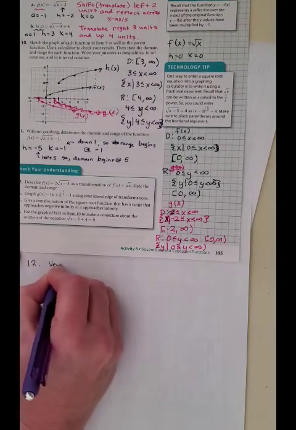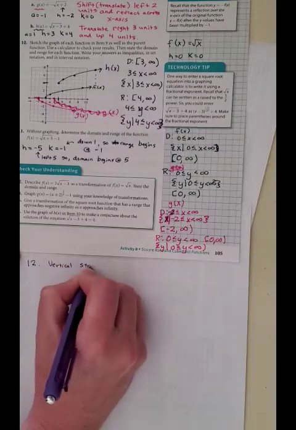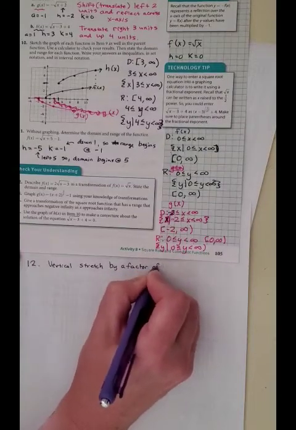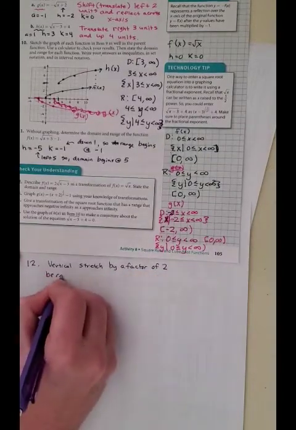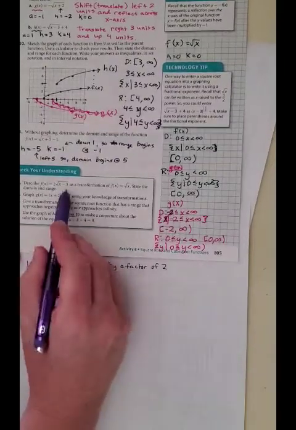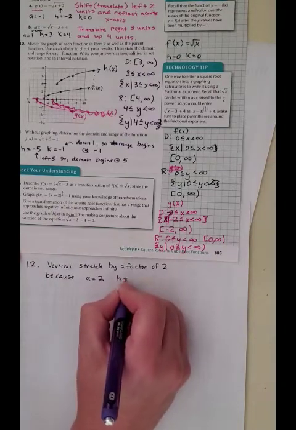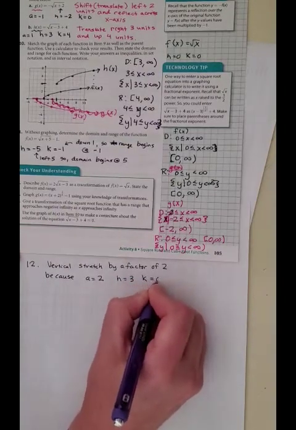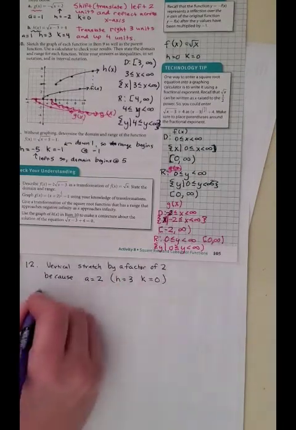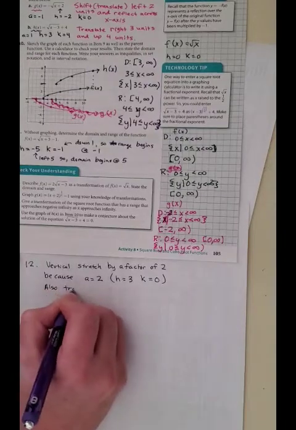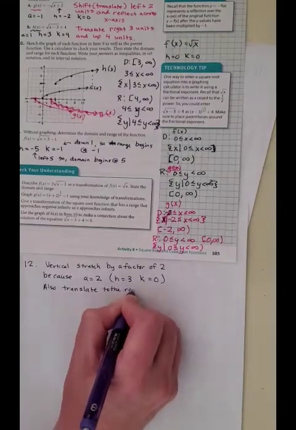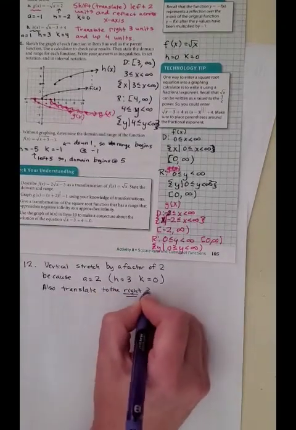It's a vertical stretch by a factor of 2 because a equals 2. And it says that h equals 3 and k equals 0, so there's also a translate to the right 3 units.